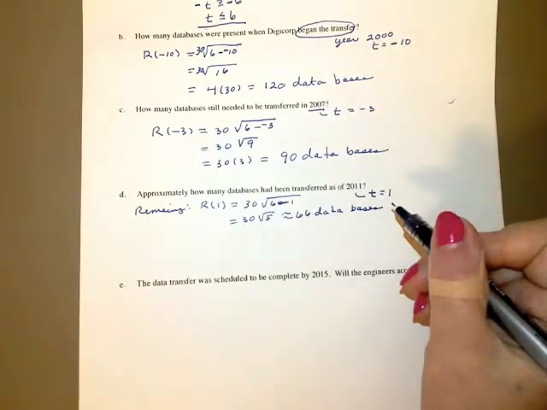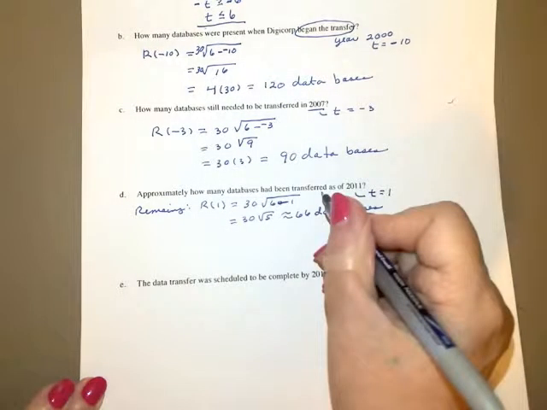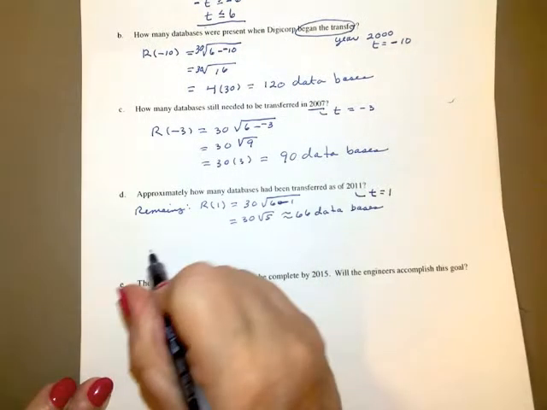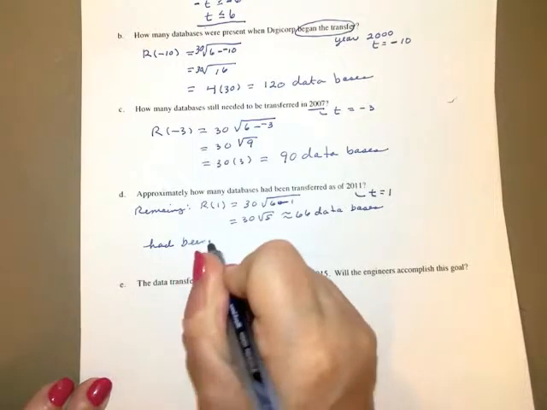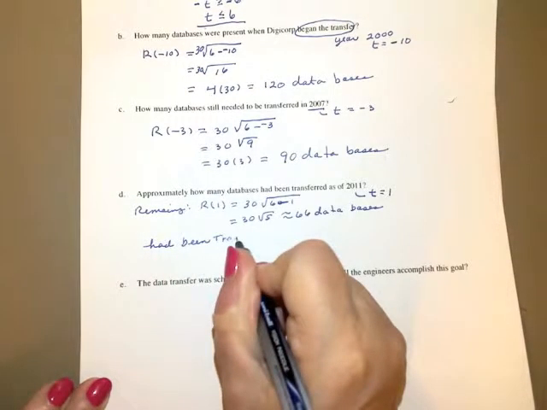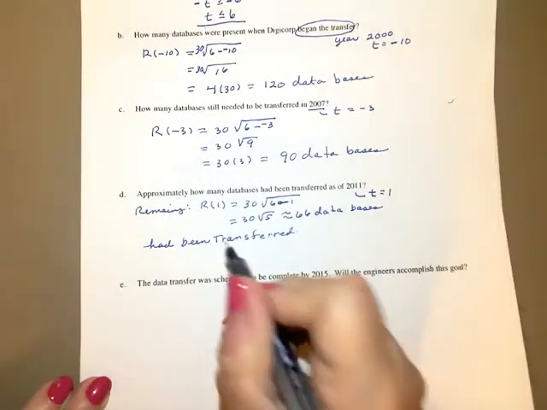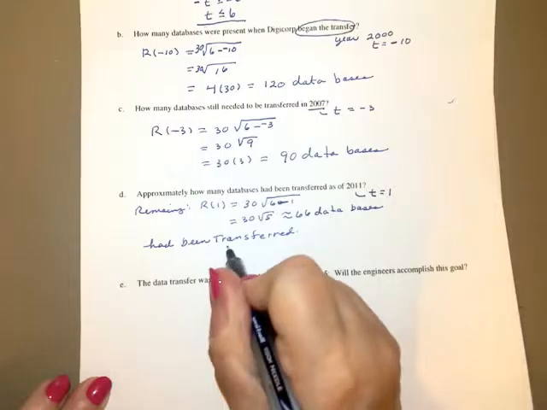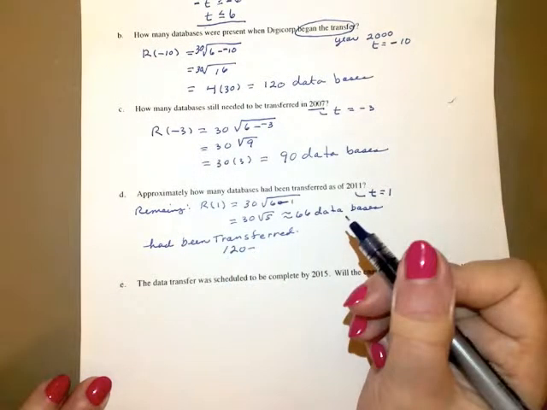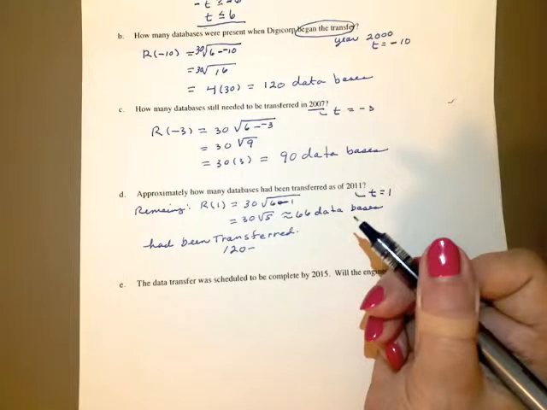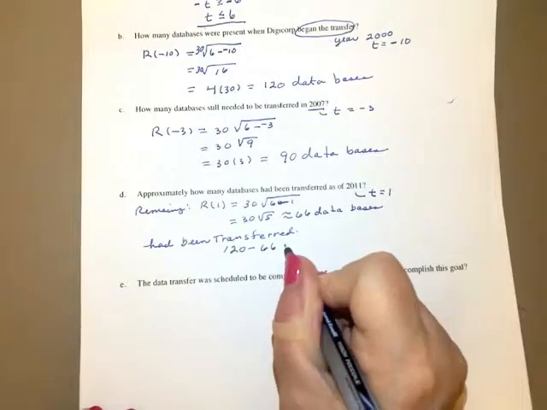However, that's not what we're looking for. What we're looking for is how many had been transferred. So, had been transferred is the number of databases I started out with, which is 120, subtract what remains to be transferred, which is 66.